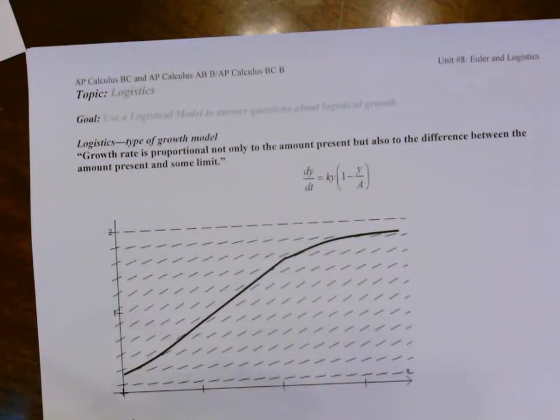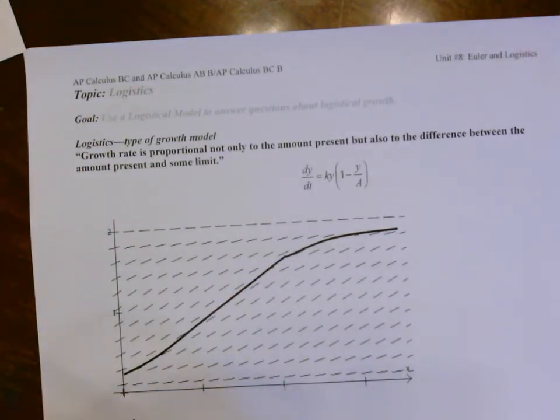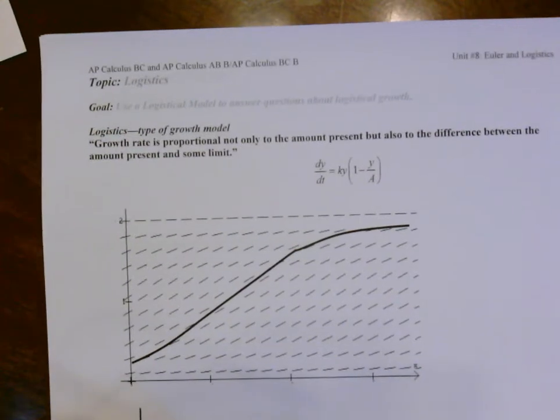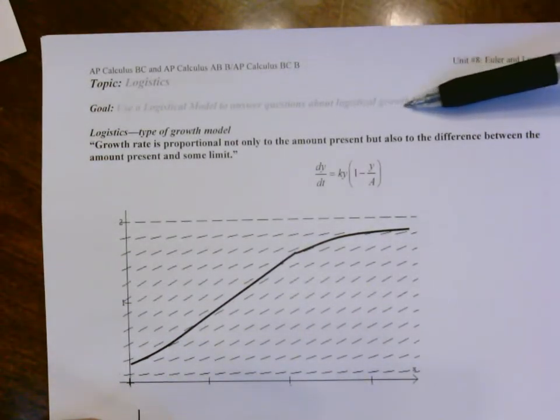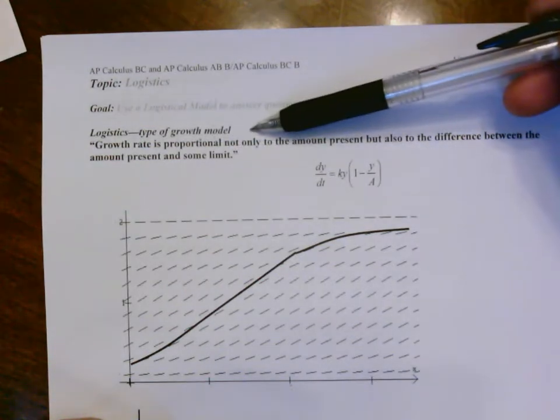Okay, hi everybody. So today we're going to be learning about logistics, which is basically a mathematical model that can be used to help describe the rate of change of something, whether it be population or viruses or whatever. It will help model how things change. So we use a logistical model to answer questions about logistical growth. That's the goal.